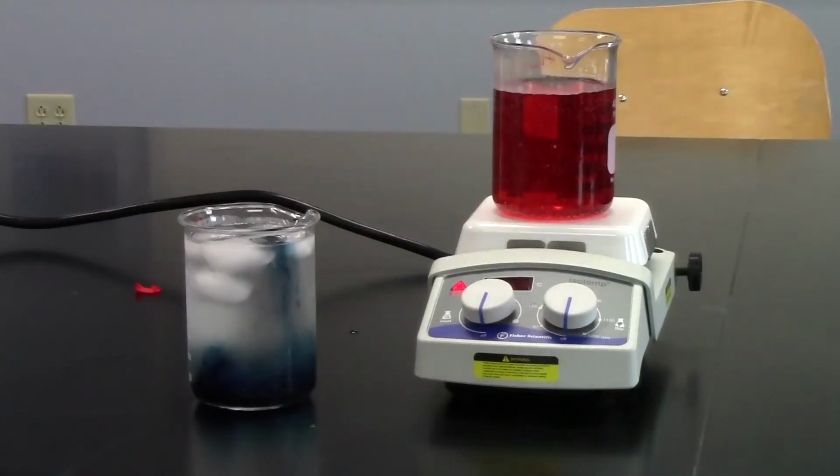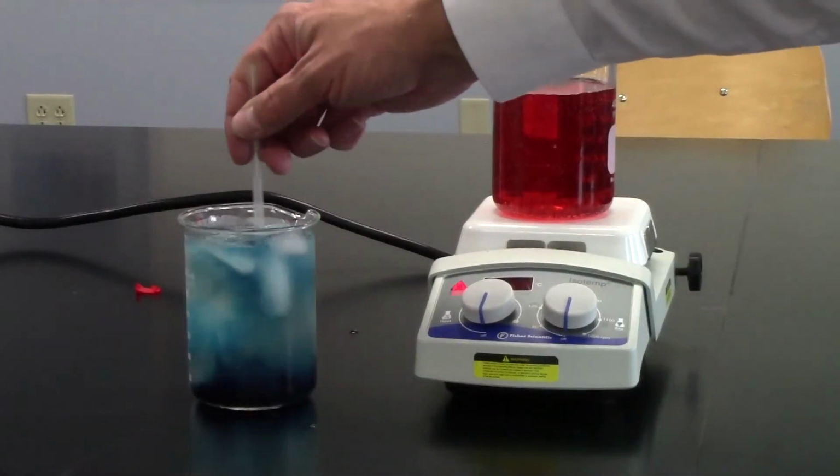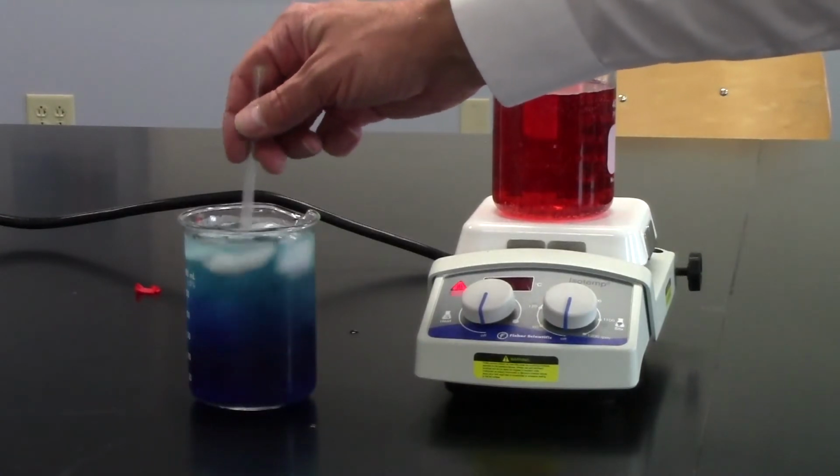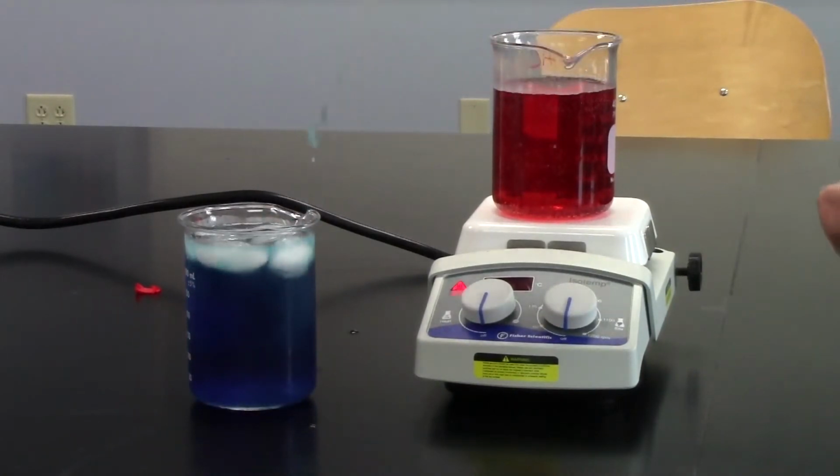But that's okay. I'm going to go ahead and stir this up a little bit so that we can get a nice uniform color. Okay, and we'll make sure that the same thing happens up here for my red.